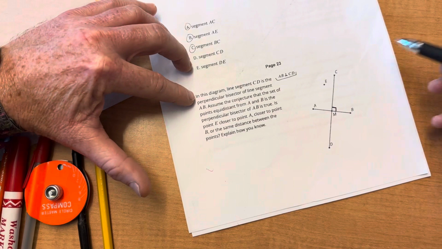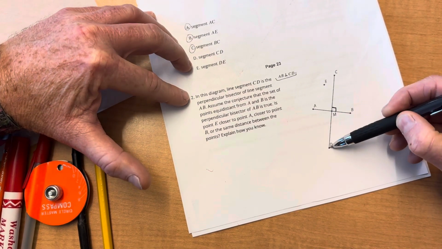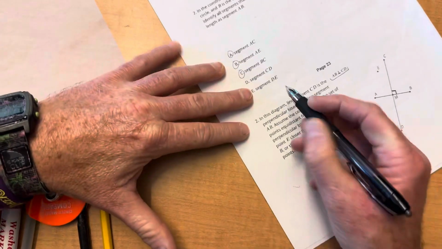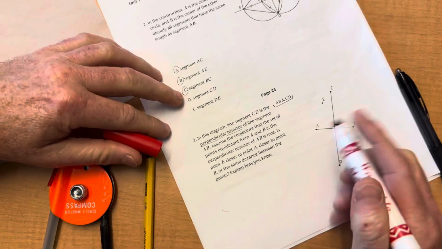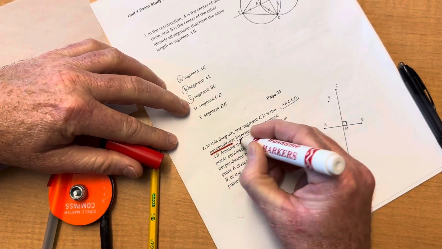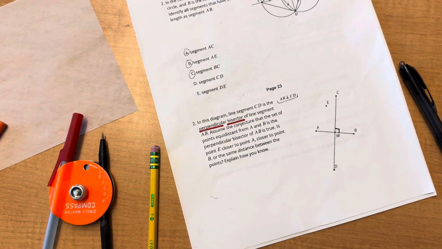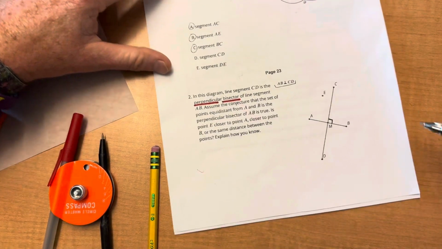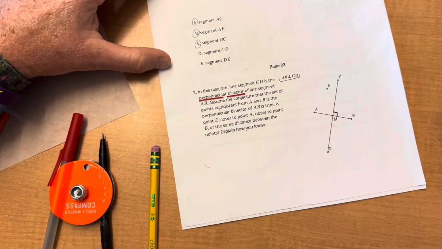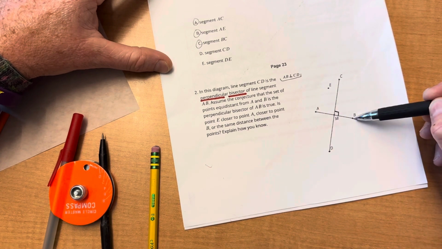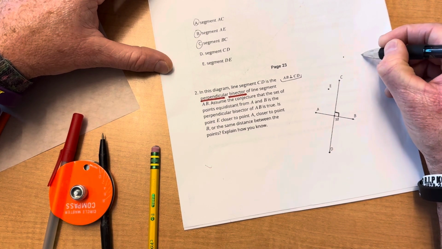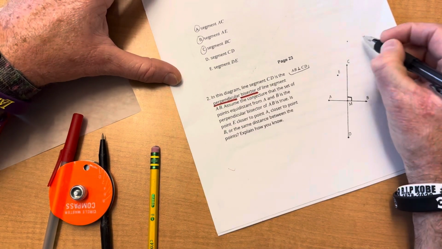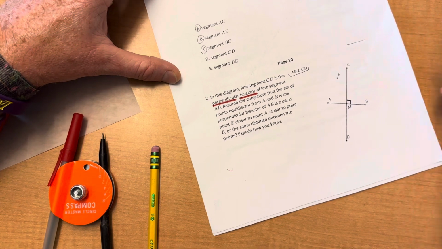Okay, so line segment CD is the perpendicular bisector. That's a good one. Such a good one. I'm going to underline it twice. So CD is the perpendicular bisector of line segment AB. Remember, line segment, starting point, ending point. Use a straight edge always.